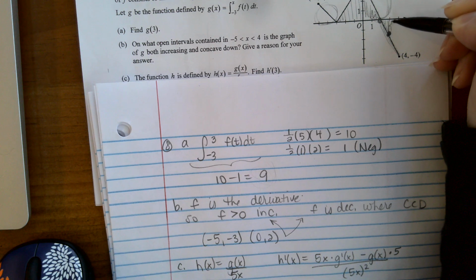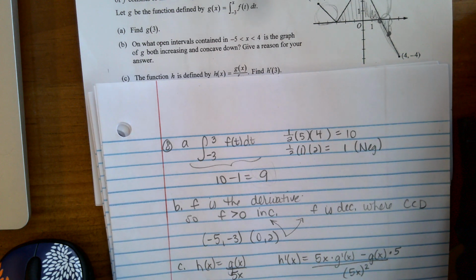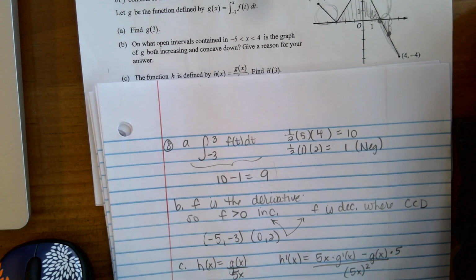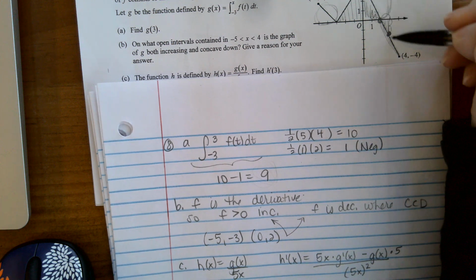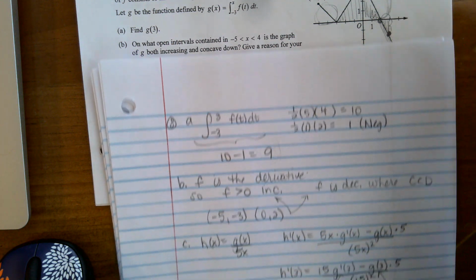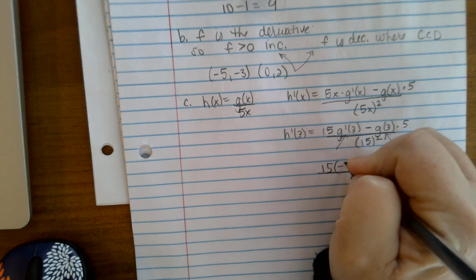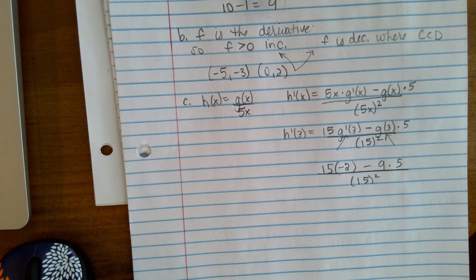So it was rise of 2, run of 1, and it's going in the negative direction. So the slope of that line is -2. So that is what's going to go in right there. So 15 times -2 minus 9 times 5 over 15 squared, which you can stop. They didn't give you a calculator. You do not need to figure out all the arithmetic.